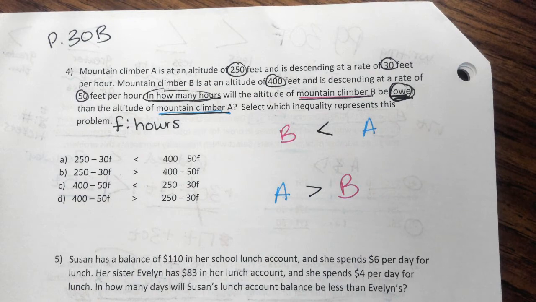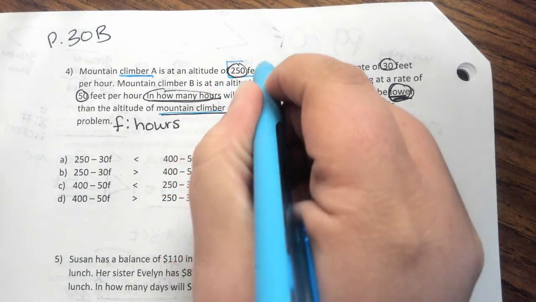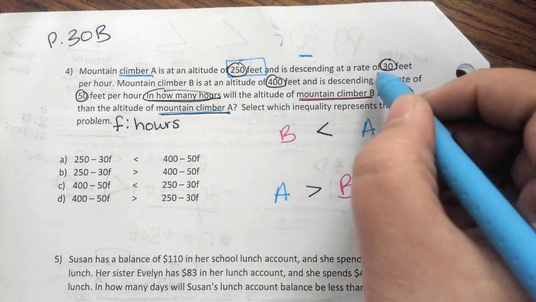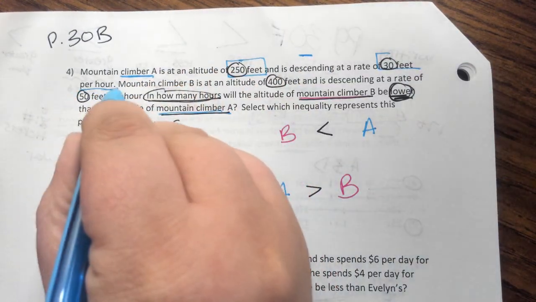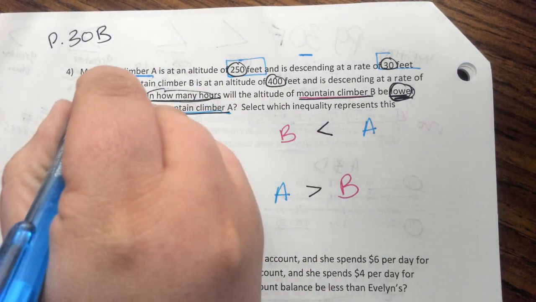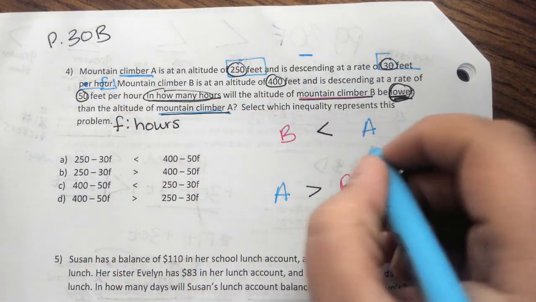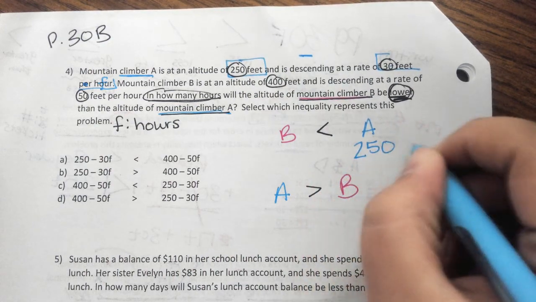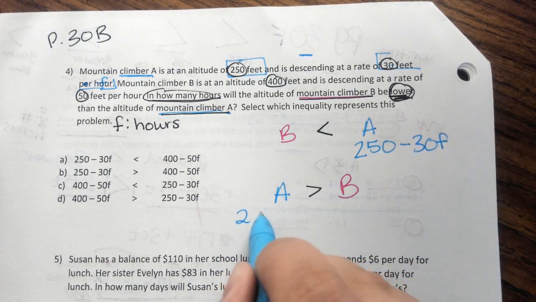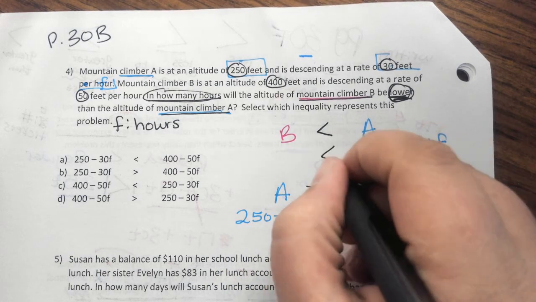So mountain climber A starts at 250 feet and is descending, which means to go smaller. So we're minusing 30 feet per hour. Per tells you to multiply, and hours is being represented by F. So this part really says 30 times F or 30F. So mountain climber A is 250 minus 30F. I'm going to finish writing the symbols.